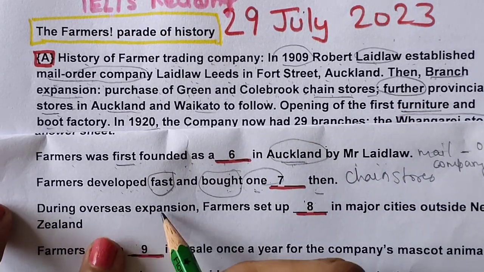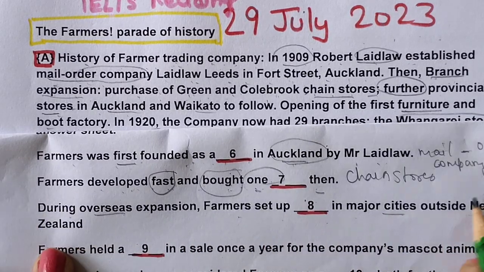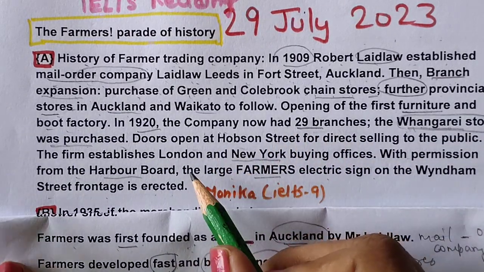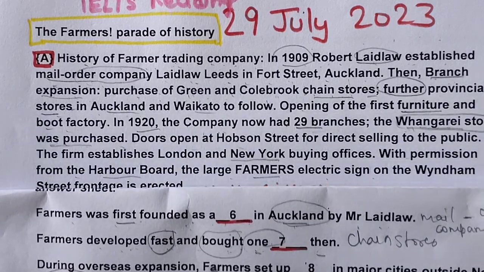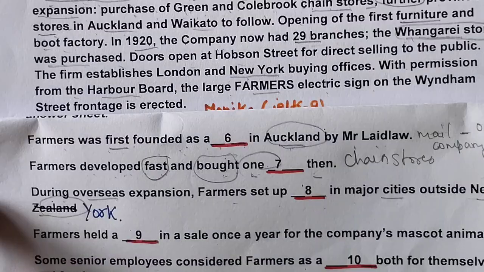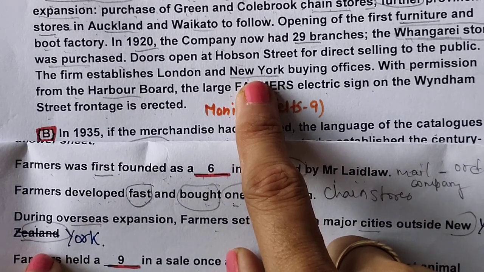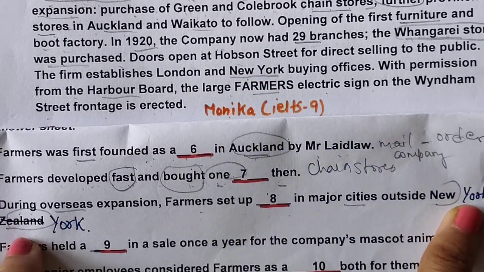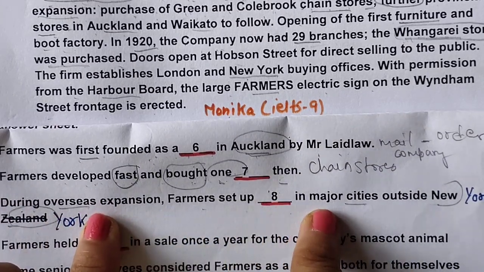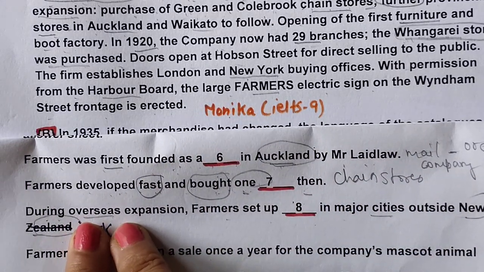Coming to next, during overseas expansion, now farmers set up dash in major cities outside New York. So New Zealand, sorry, New Zealand is of course New Zealand. No, it is New Zealand or New York, outside New Zealand. So here it was New York, not New Zealand actually. So here the location is New York. So I have corrected it. It is a printing mistake. So during overseas expansion, farmers set up dash in major cities outside New York. Okay, so where is overseas expansion? You need to find it.